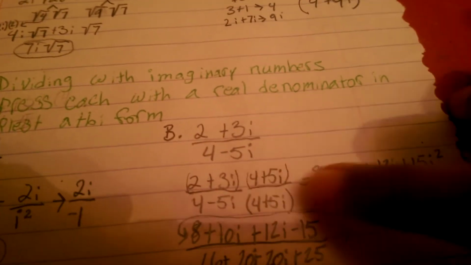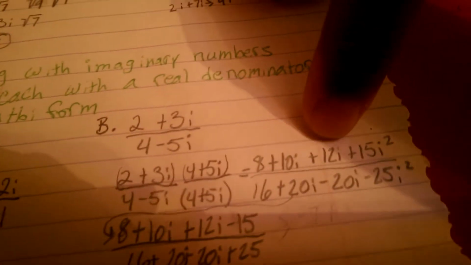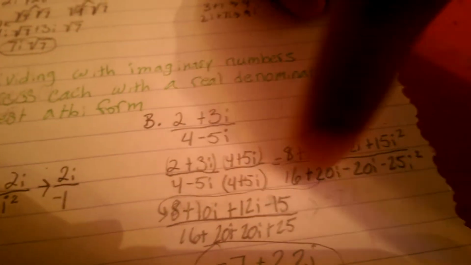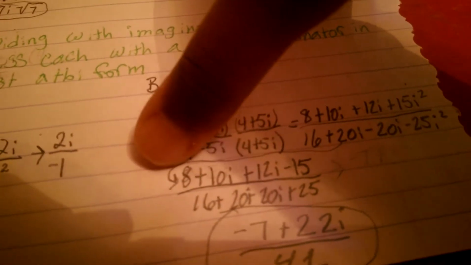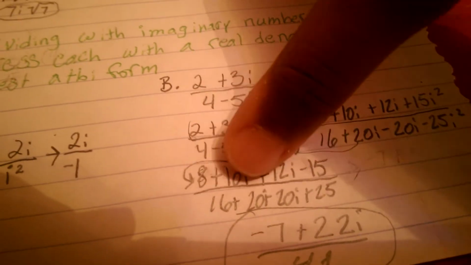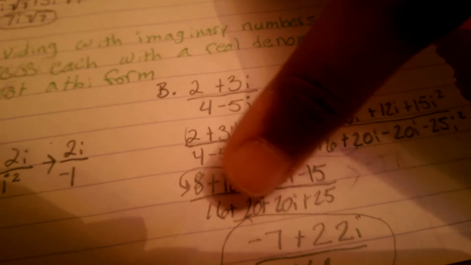So then you would have to FOIL that out, and you would get 8 plus 10i plus 12i plus 15i squared. And then down here, this changed because we have to simplify this, because any exponent greater than 1 has to be simplified. Okay, and then you would get 8 plus 10i plus 12i minus 15 over 16 plus 20i plus negative 20i.